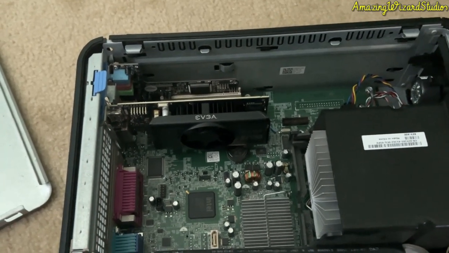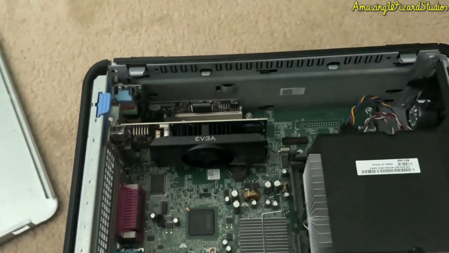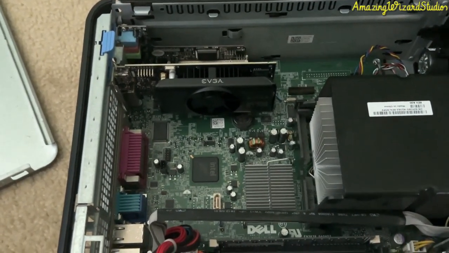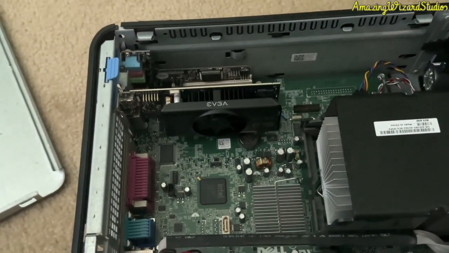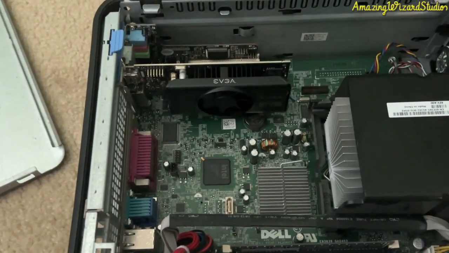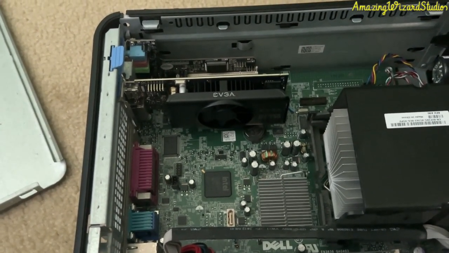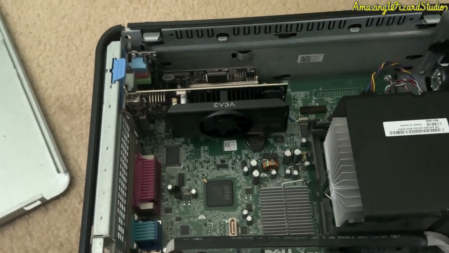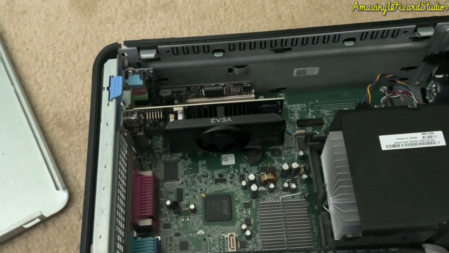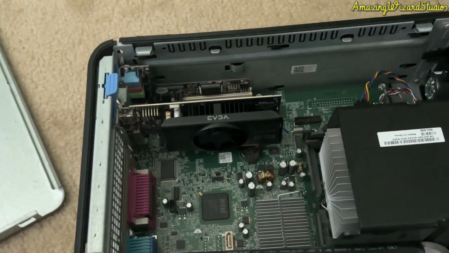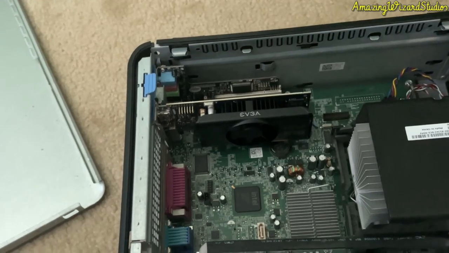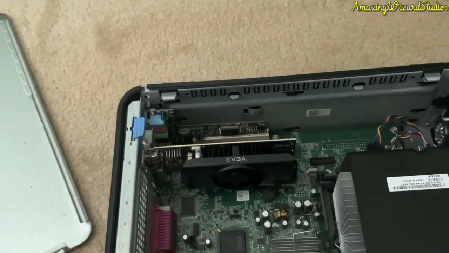Now that the motherboard is exposed, you have to locate your CMOS battery. The location of your CMOS battery, as well as how to open the case, would vary. It differs for every computer and case, so look up the manual of your case or computer.